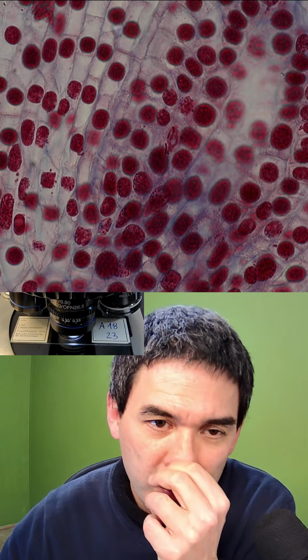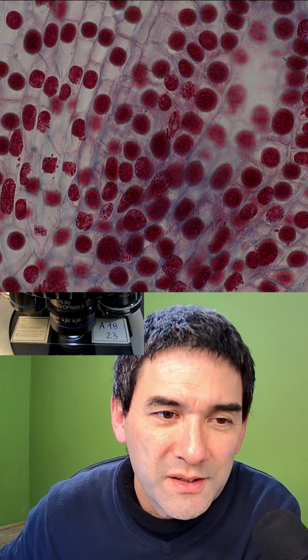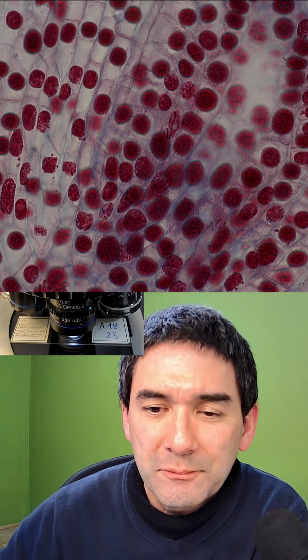So that's the one reason why I like this specimen here, is because you can actually see cells dividing here. Here are chromosomes. This one is in so-called anaphase. The chromosomes have already separated. This one down here seems to be in prophase. So essentially, yeah.